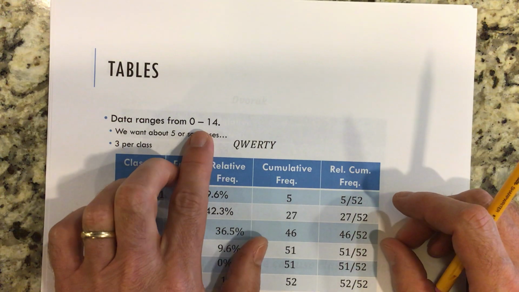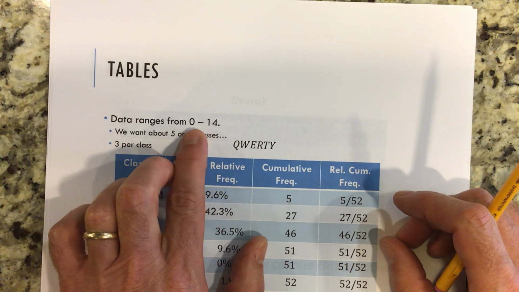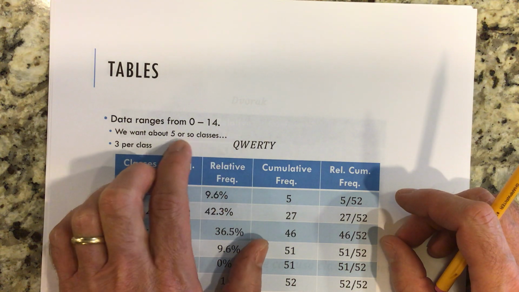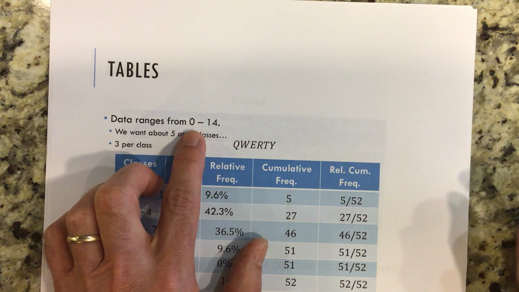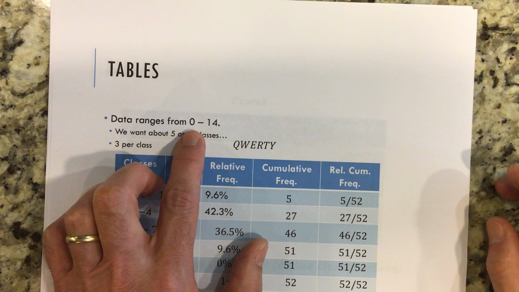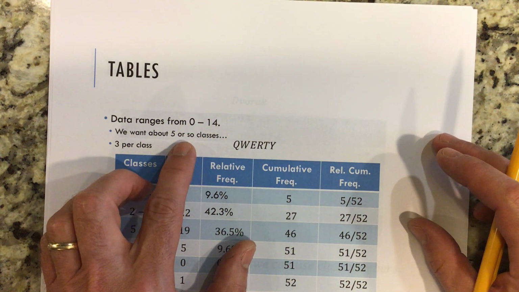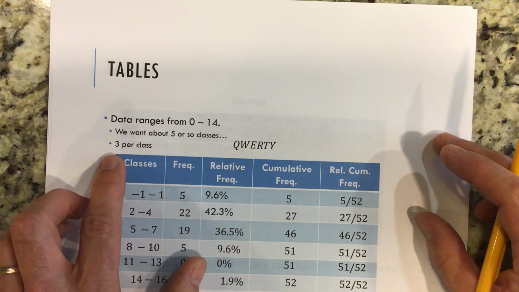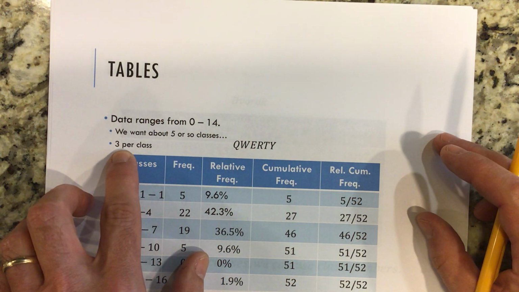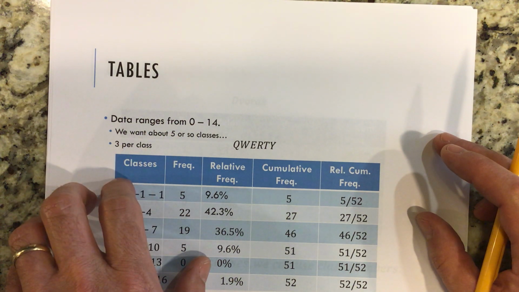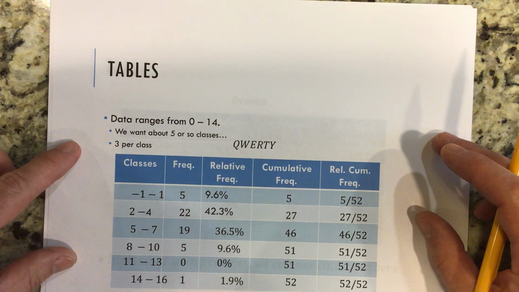All right, so my data on the QWERTY keyboard, my minimum value was 0. My maximum value was 14. We have 52 pieces of data, which is a relatively small number of data. So we're going to shoot for 5, 6, 7 classes, somewhere in that range, which means if I have a class width of 3, I'm going to be hitting around 5 classes. So that's what I did.